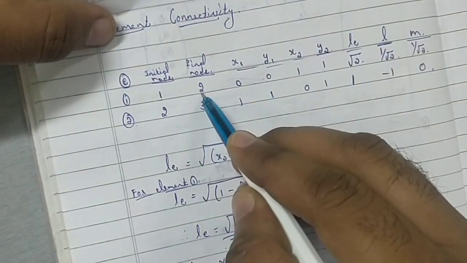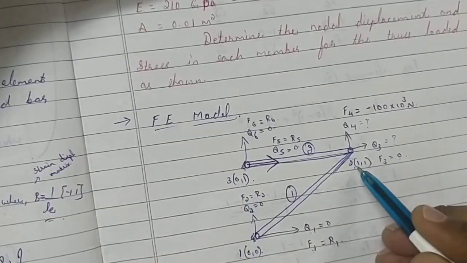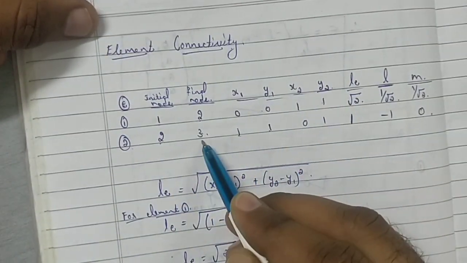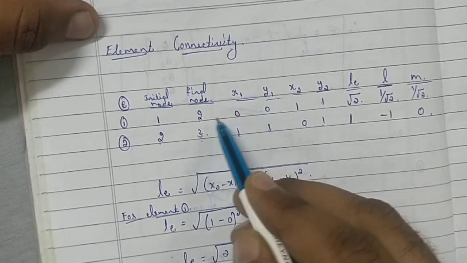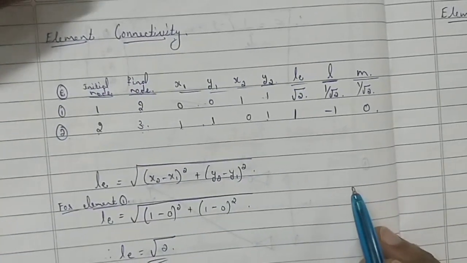What is the coordinate of the second node? 1, 1. Okay, 1, 1. So straight away write 1, 1. Similarly, coordinate of the second node is 1, 1. Coordinate of the third node is 0, 1. Just write its respective coordinates. Don't break your head there.